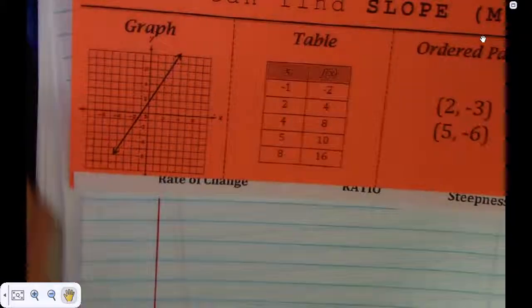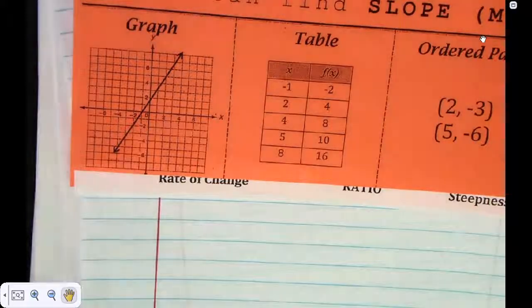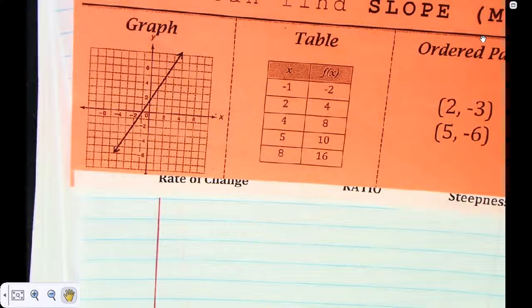Okay, let's review the ways we can find slope. We've already learned.